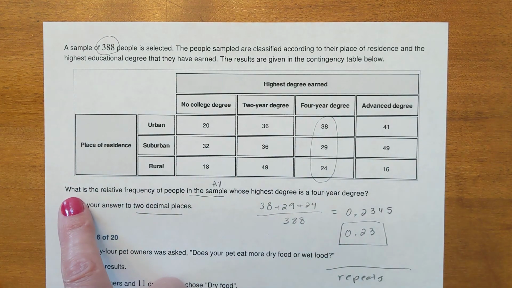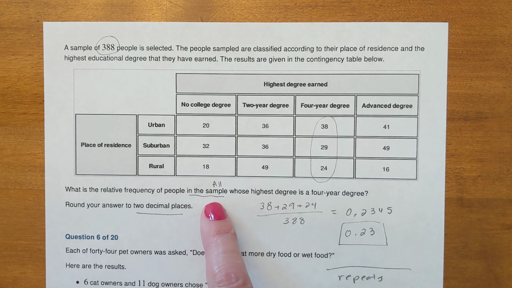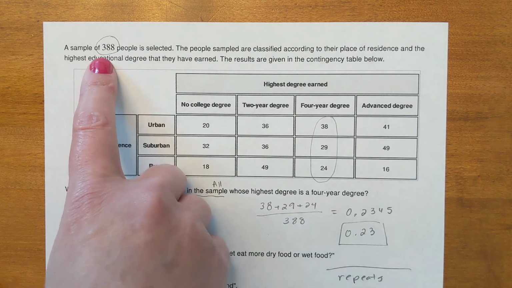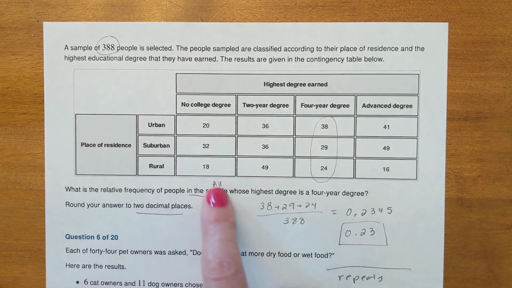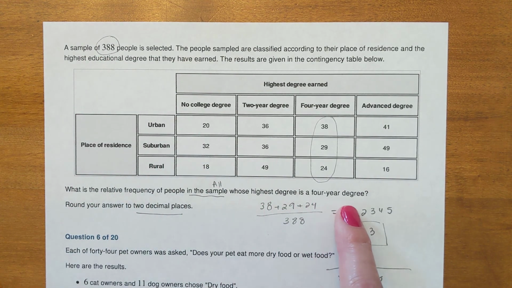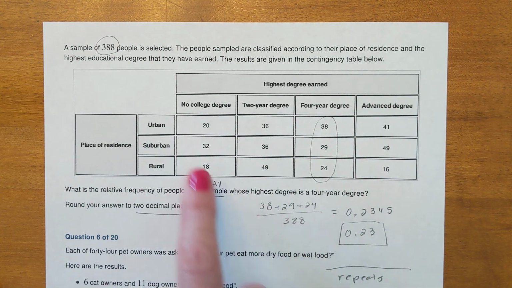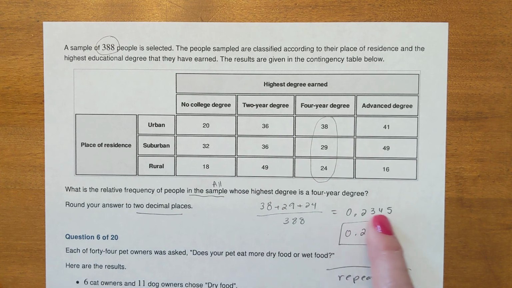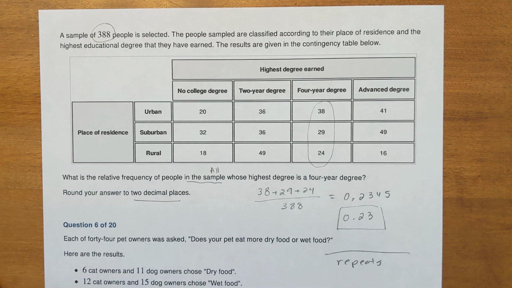They'd like to know what is the relative frequency of the people in the sample. So that meant all of them. So out of all of them, which was 388 people, how many of them have a 4-year degree? Well, 38, 29, and 24 of them do out of the total of 388, which gives you, to 2 decimal places, 0.23. Okay, now the rest of the questions repeat for you.